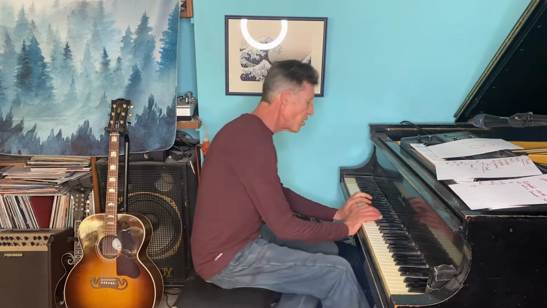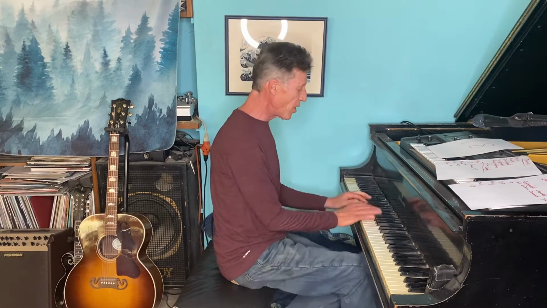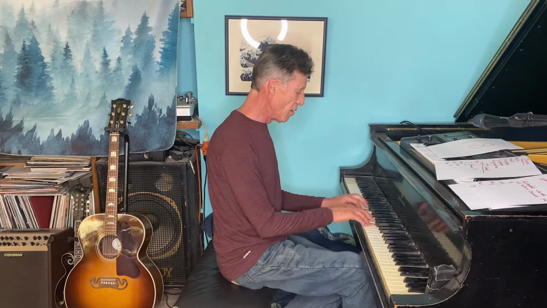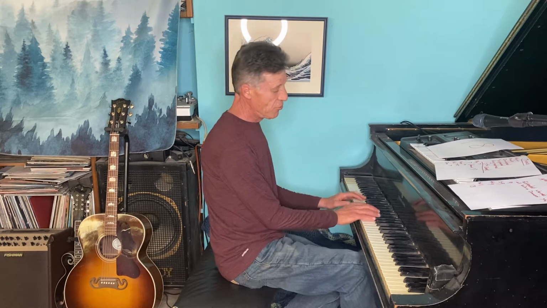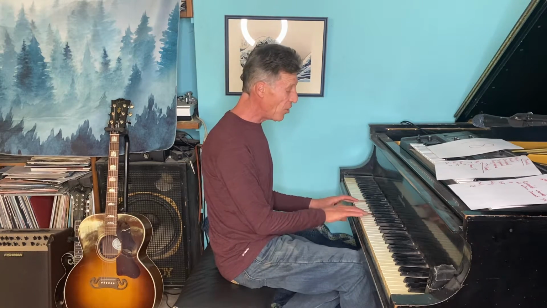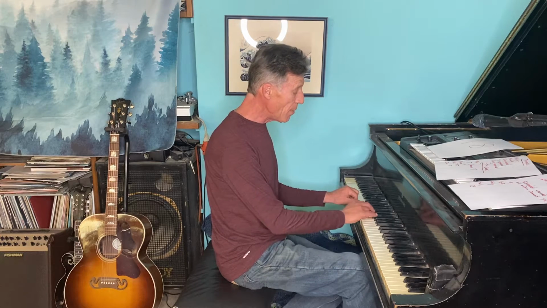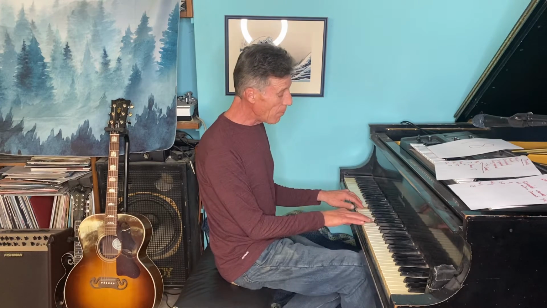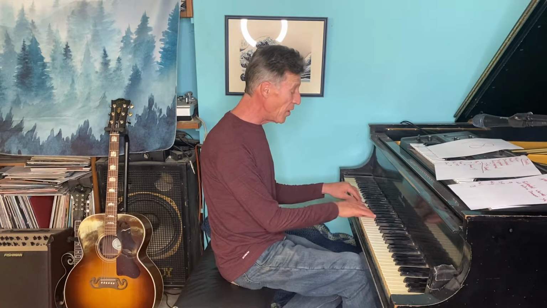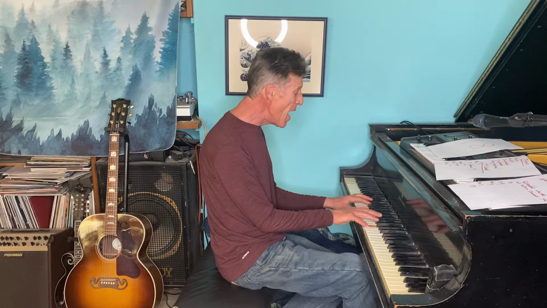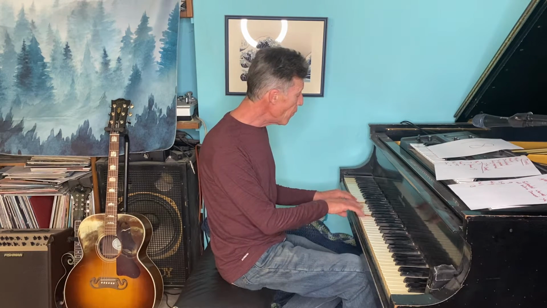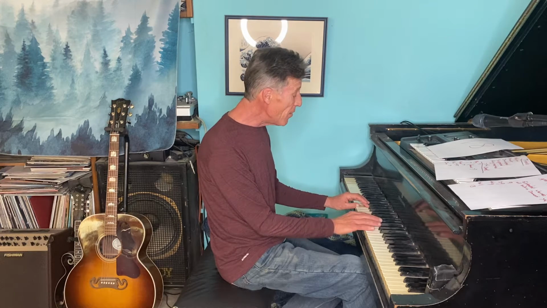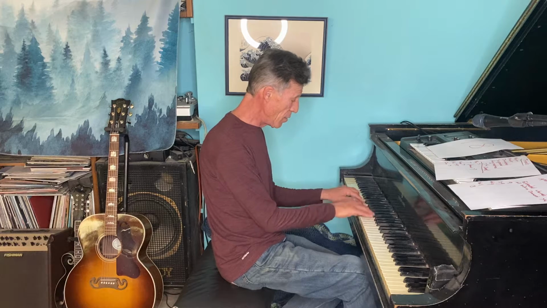Locrian, 7 to 7 of the major scale. Starting on the root, half step, whole step, whole step, half step, whole step, whole step, whole step. 1, 2, 3, 4, 5, 6, 7, 8. 1, flat 2, minor 3, 4, flat 5, 6, flat 7, 8.